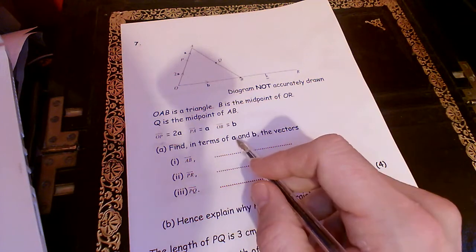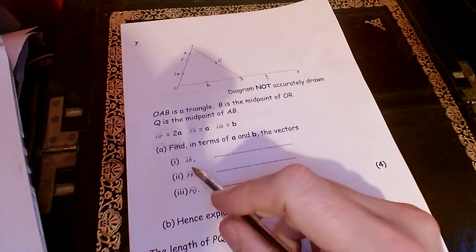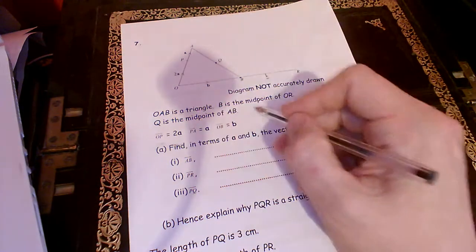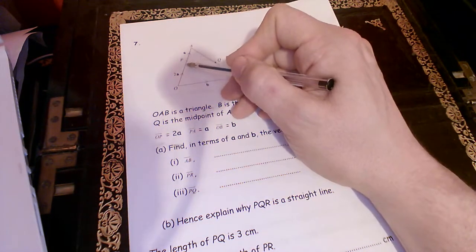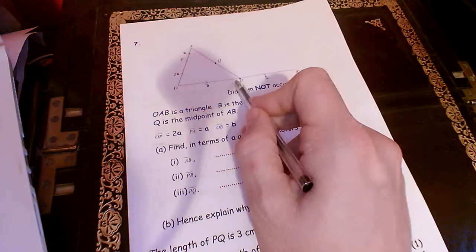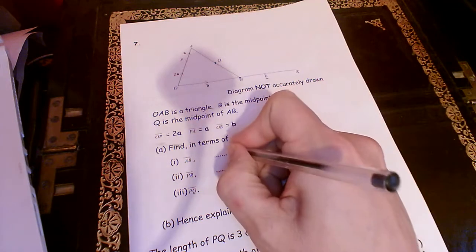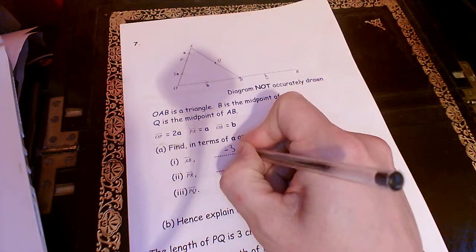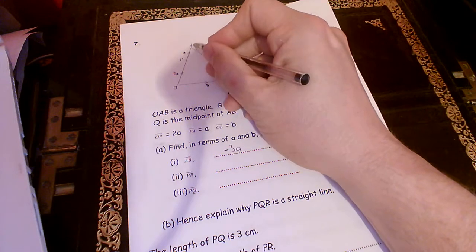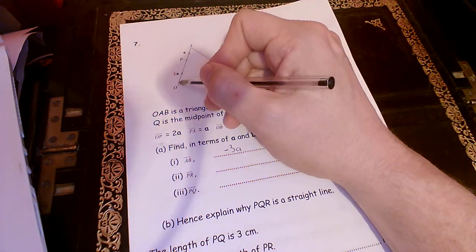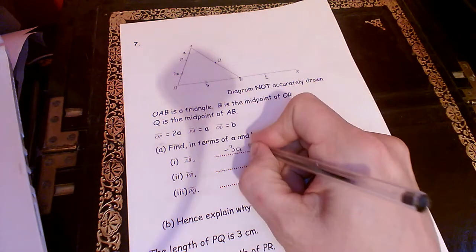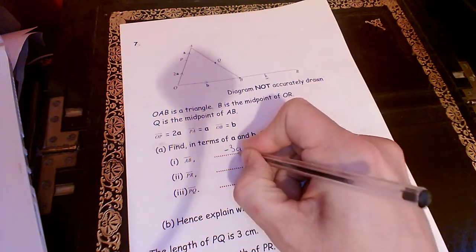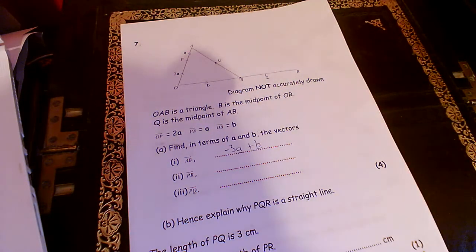Find, in terms of A and B, the vector AB. Well, AB, let's follow it. We're going negative A, negative 2A, plus B, plus 1B. So that's negative 3A, negative 1A, negative 2A, plus B. Should underline those, of course.